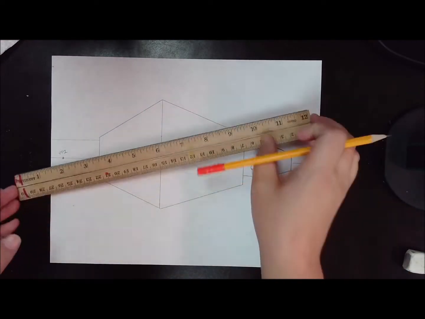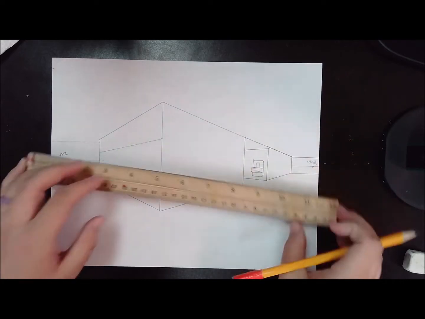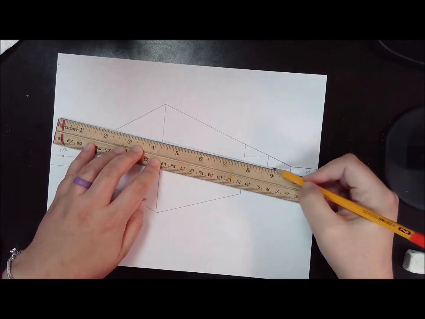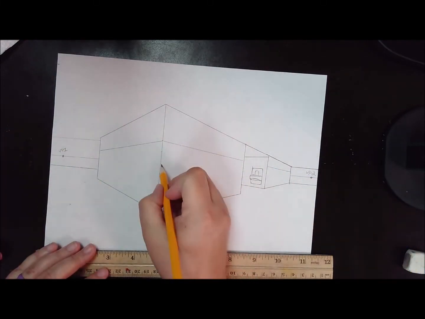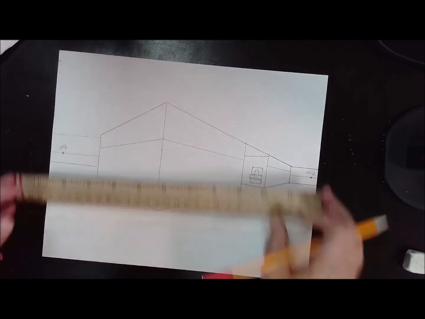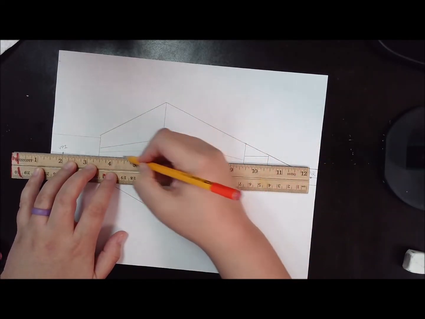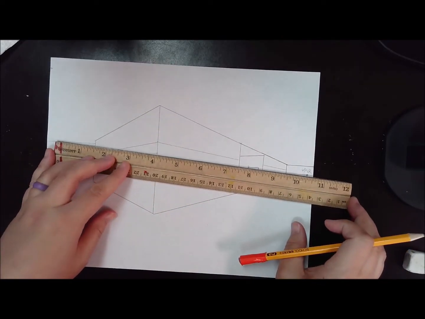Okay, we're going to get the tiles on the wall. For this exercise, I'm going to draw the door to the library, the tiles on the wall, but I'm not going to add in lockers. We're just going to pretend like they don't exist for this photo, for this practice. So we have the red tile.